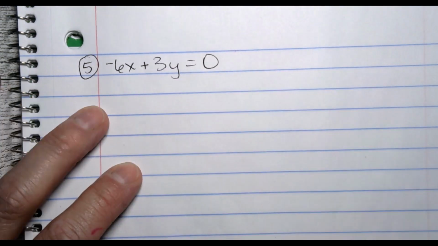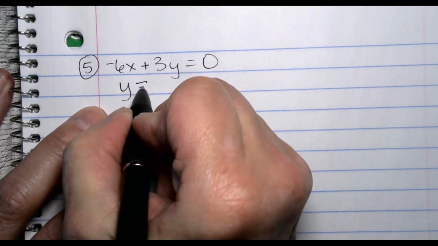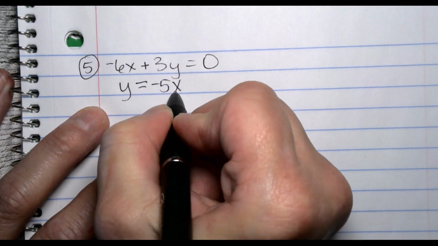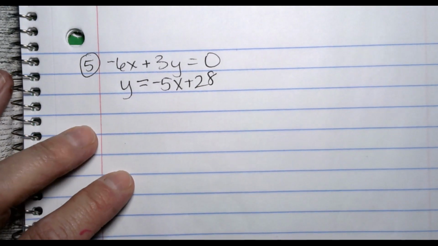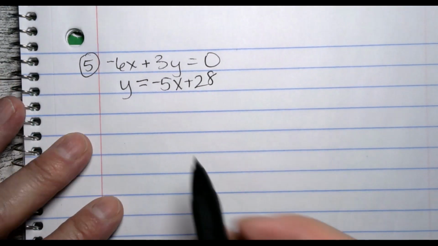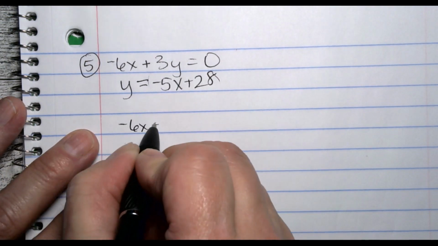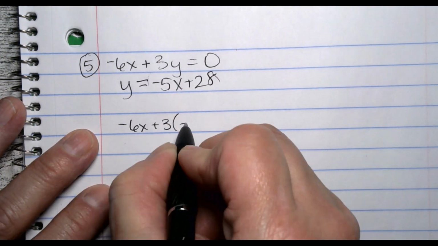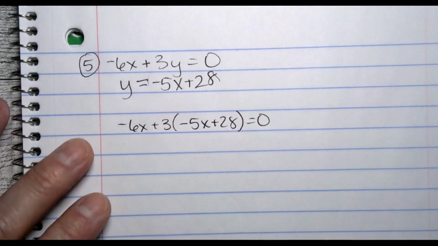I have negative 6x plus 3y equals 0, and y equals negative 5x plus 28. All right, this whole thing is going to go in where the y is. So negative 6x plus 3 times negative 5x plus 28 equals 0.